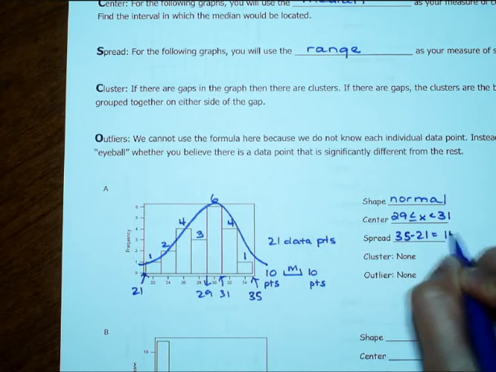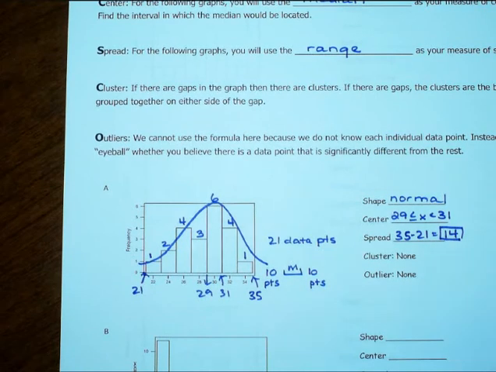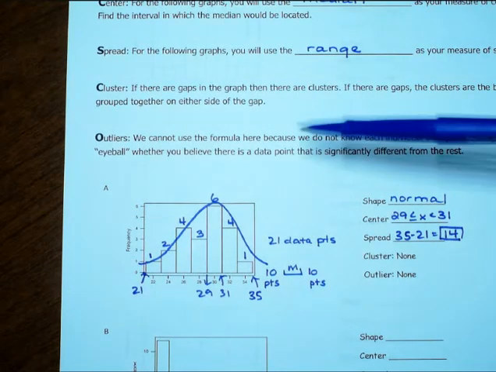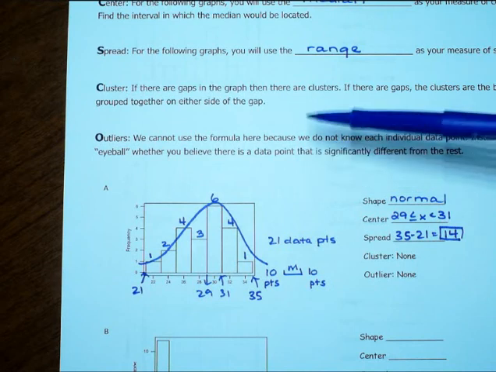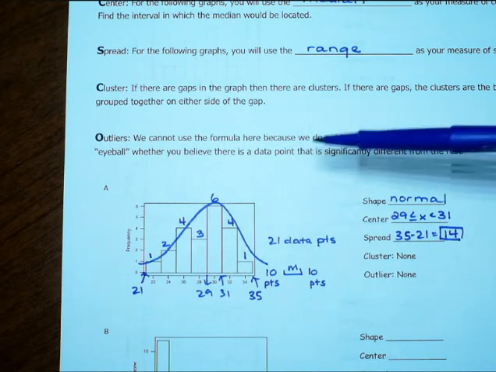There are no clusters in this histogram because there are no gaps, and all of the data is pretty close together, and therefore there are no outliers. I would like you to continue the rest and identify the shape, center, spread, clusters, and outliers of the following histogram.